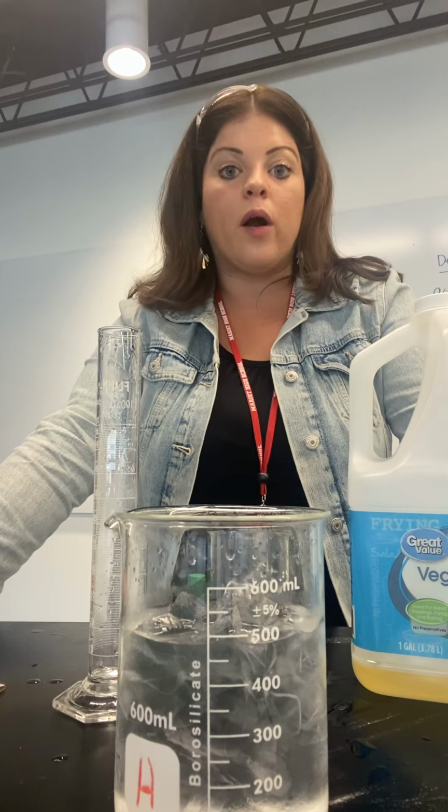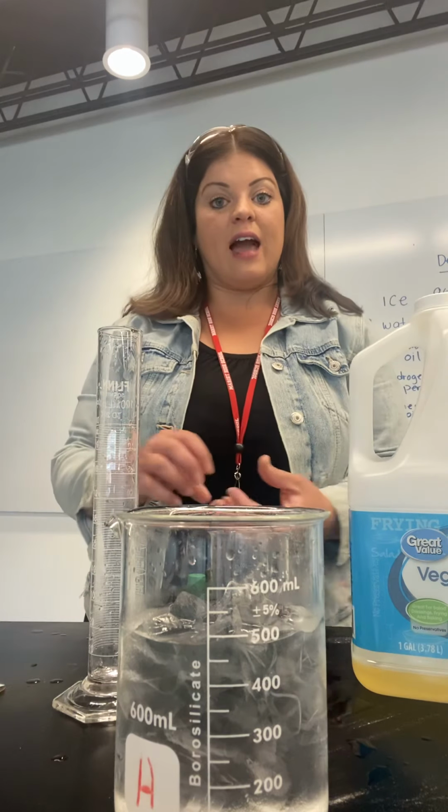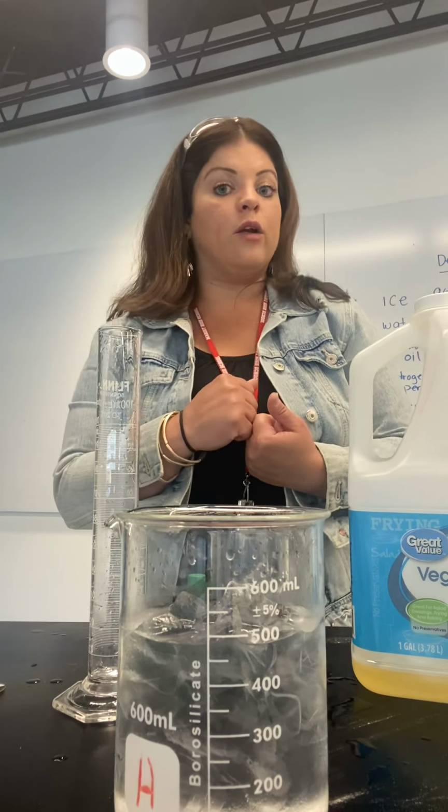The density of ice, according to the research that I did on density of common materials, is 0.90 grams per milliliter. And the density of water is always 1.0 gram per milliliter. So if you look at your house and see what other liquids you have that you could do some research on, and find out what the density is, you can do an experiment to see if when you pour these densities together, they separate in the right order.